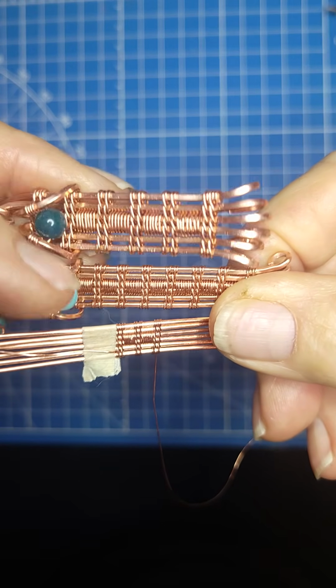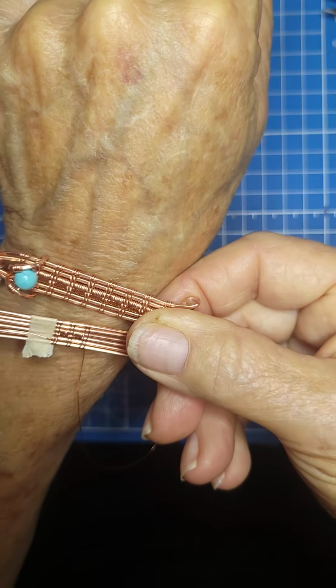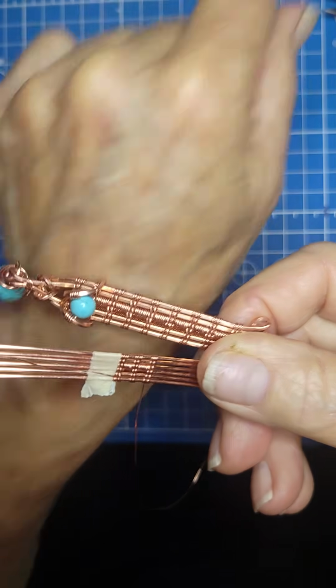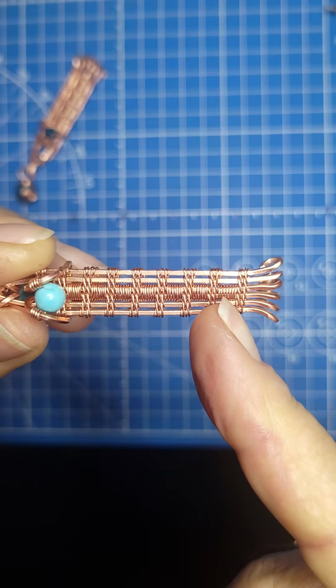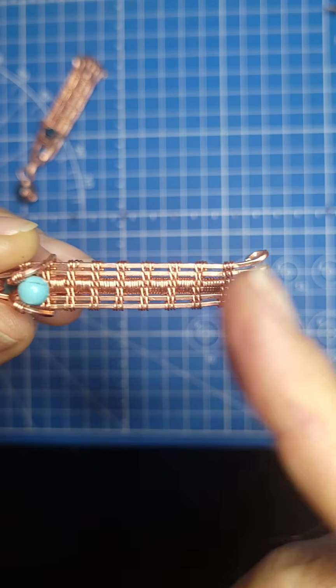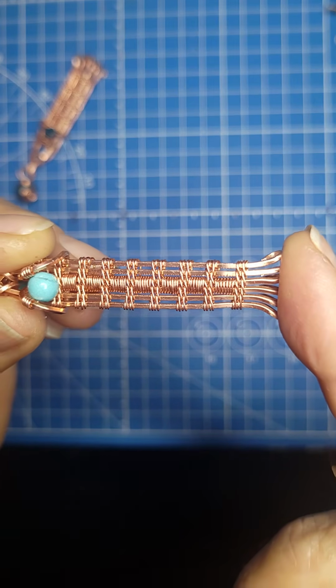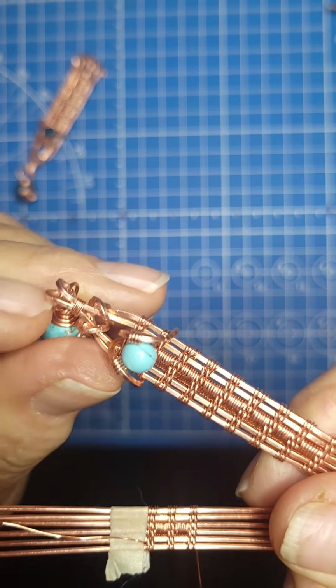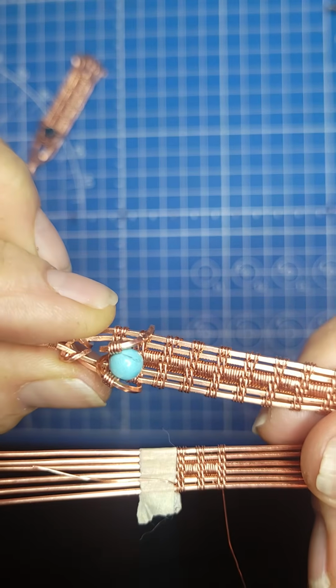Keychain, pendant, earrings. And this could also be an awesome bracelet. I'm actually working on one, but I'm duplicating this design right here on both sides. So this will be here, this will be here, okay? And then I'll roll off my ends a little bit differently to begin to attach my bracelet cuff. So it's going to be really cool.